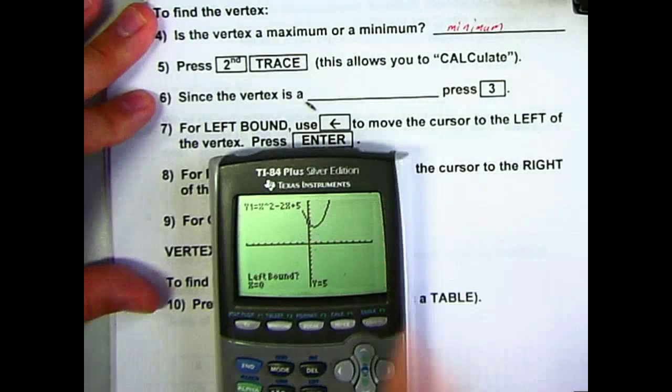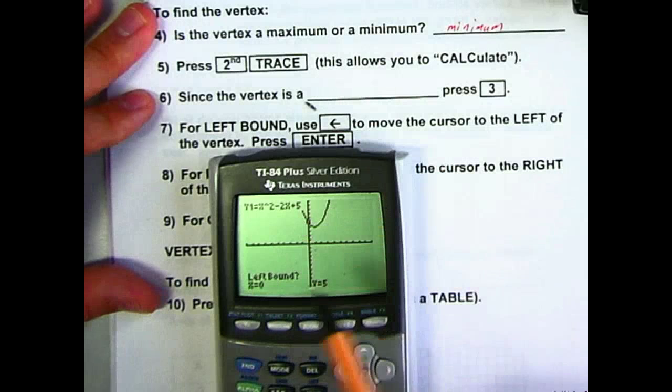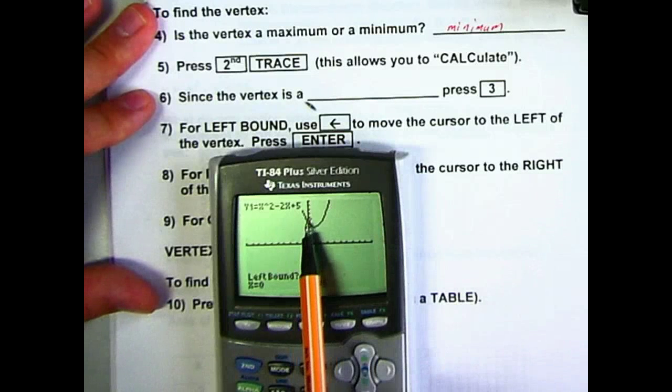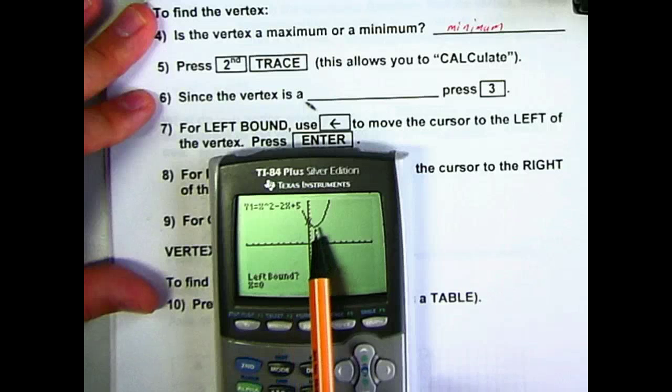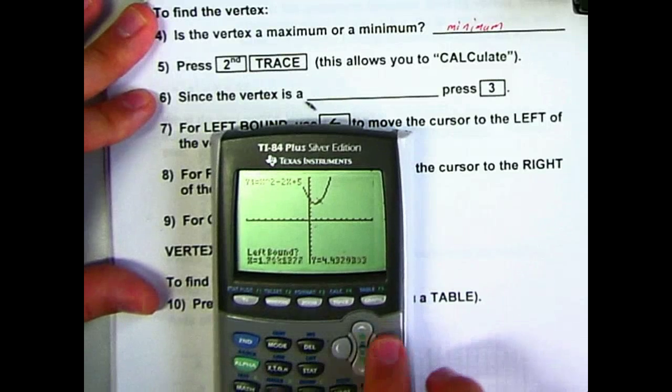The calculator's telling you what to do. It says set up your left bound, or your left goalpost, like your left football post, around the point we want to find. This is in a good spot because our cursor is to the left of this point, so I can push enter. If it wasn't, like if your cursor was over here someplace, you have to get it to a spot where it's to the left. You can do that by using your arrows up here.